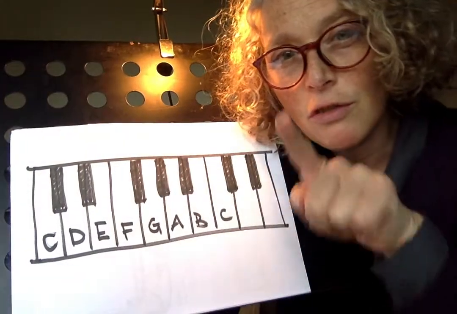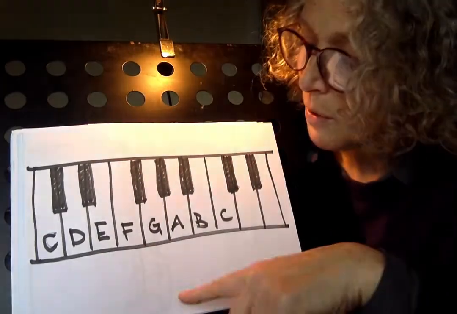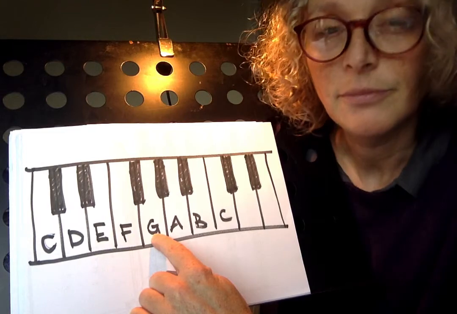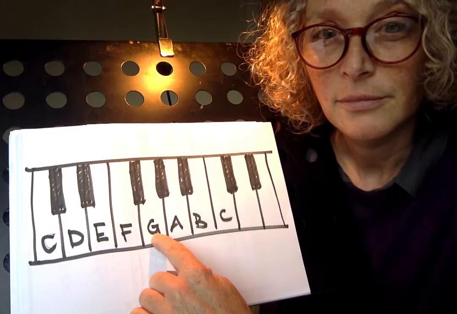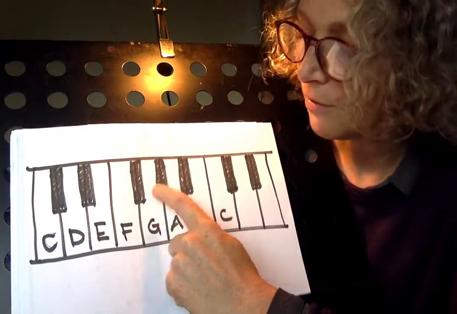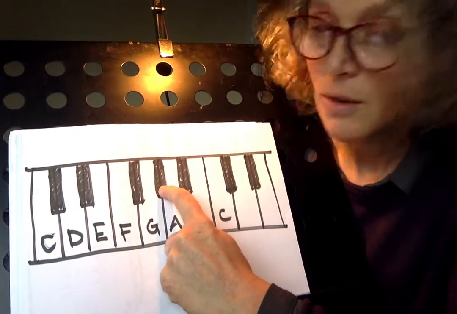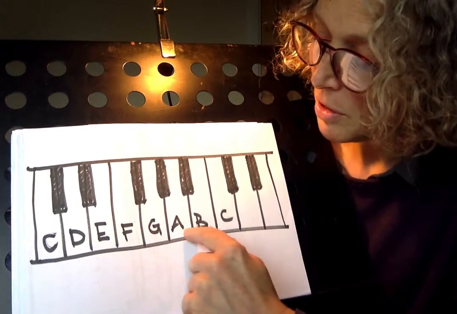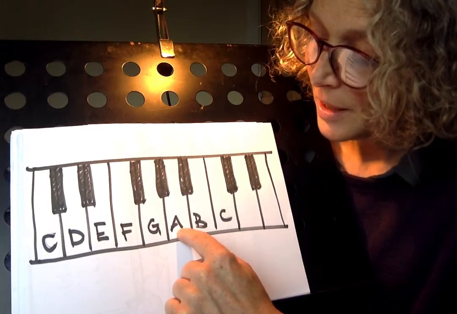I'm going to ask you to figure out a few here. What's a semitone up from G? I hope by now you have all said it's G sharp. You're going up the way, 1 semitone, G sharp. Okay, what about A?